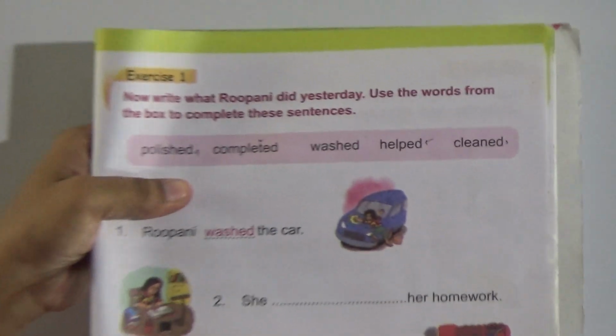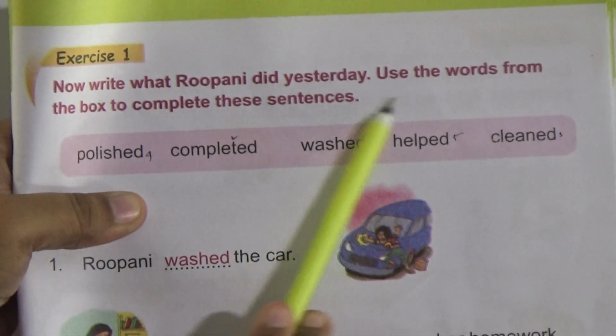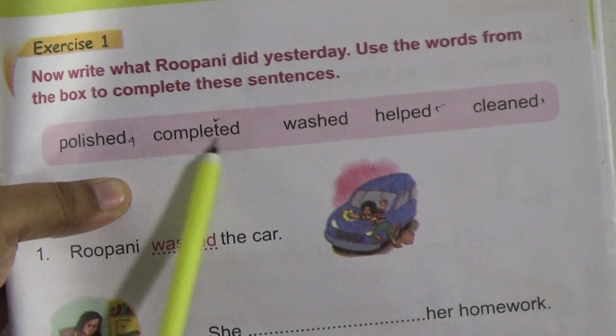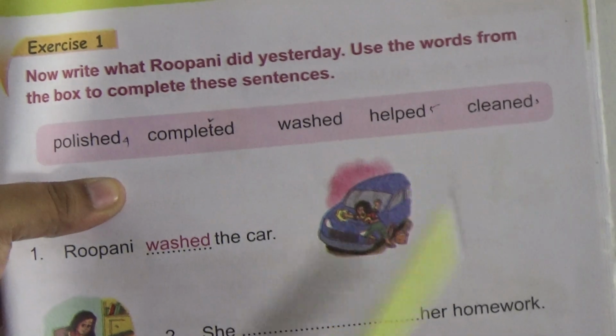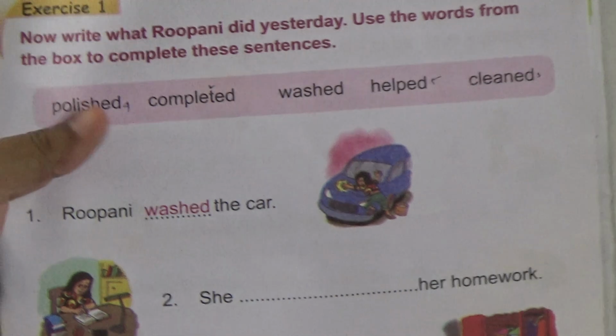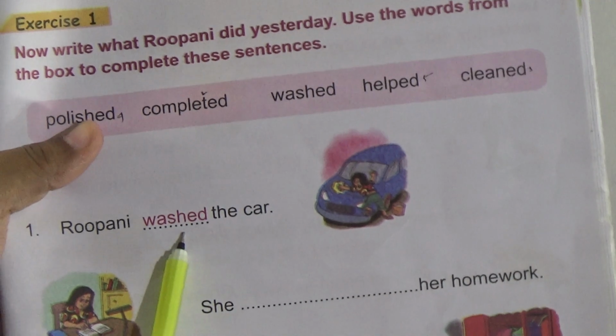Now go to the next page. Here is the exercise, and we have to do this. Students, just look at the board. Exercise number 1. Write what Rupani did yesterday. Use the words from the box to complete the sentences. There are five words given here, and five blanks to fill in by using these words. The first one is done for you. Number 1 is Rupani washed the car. This is done for you.